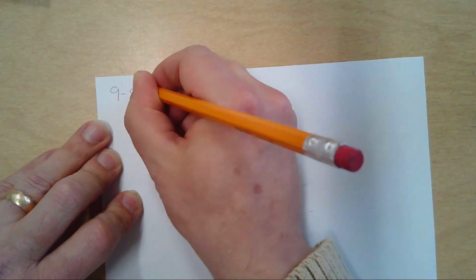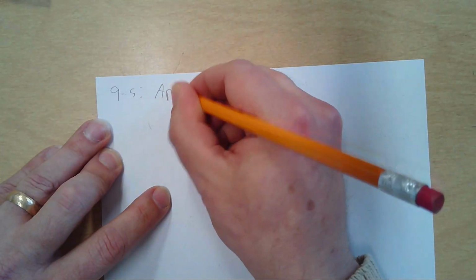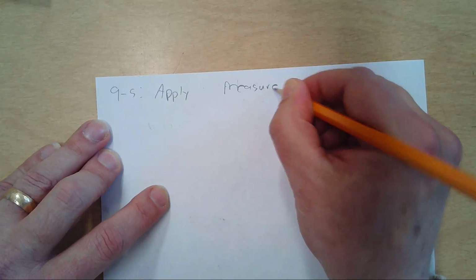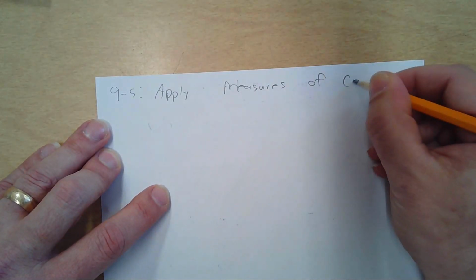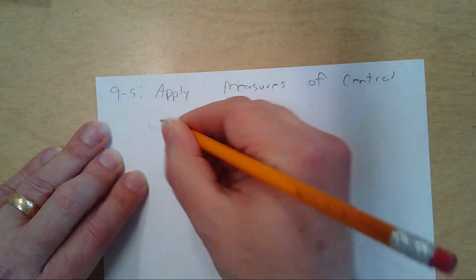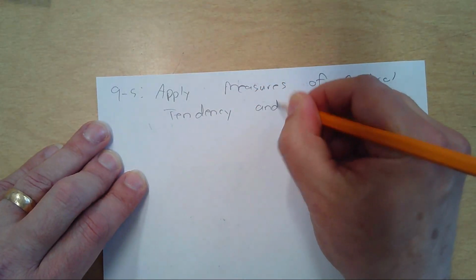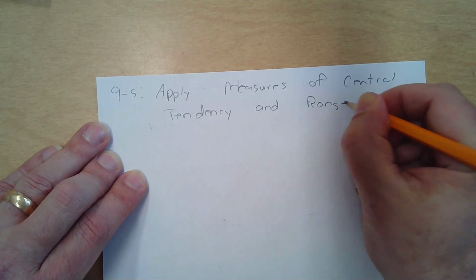So here we go, 9-5. We're starting our little walk through chapter 9. We were chatting it up off camera here of what we're doing here. Chapter 9 deals with different statistics, a lot of graphs, plotting data, interpreting data in a wide variety of ways, representing it in different ways here.